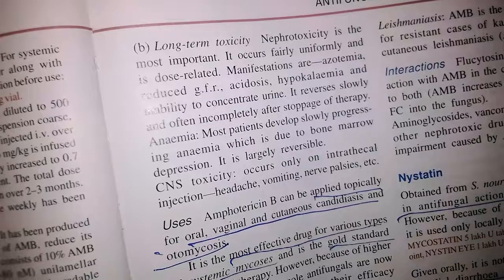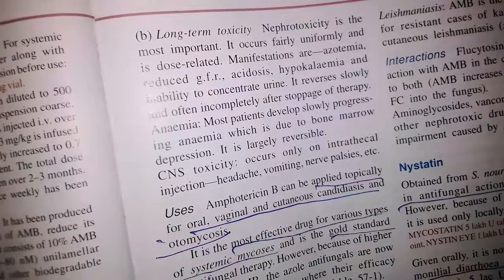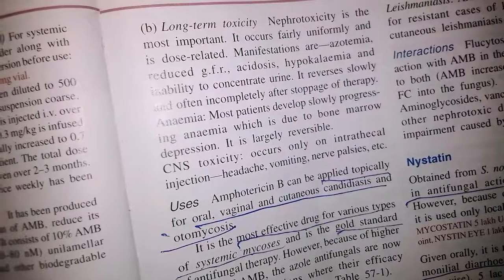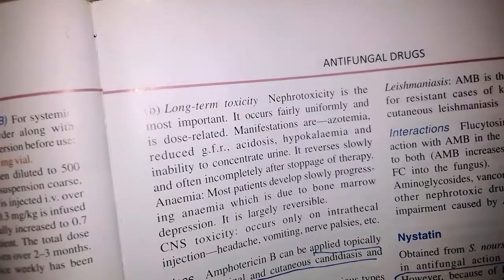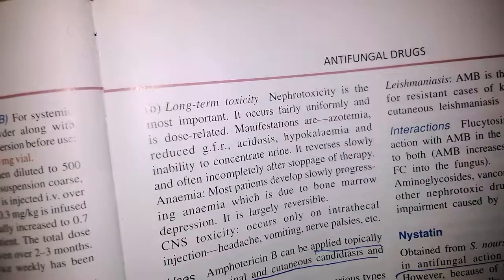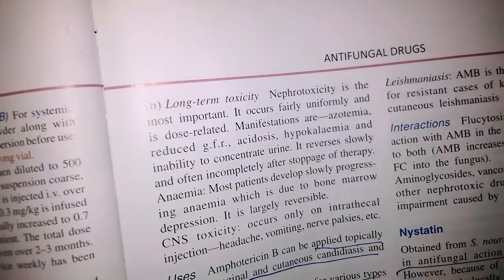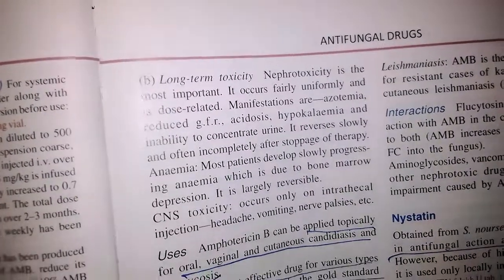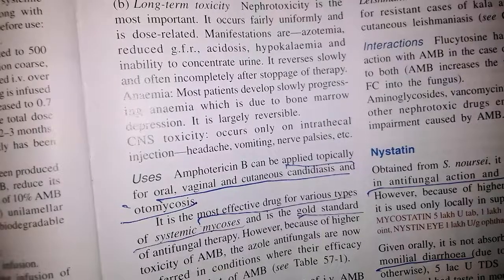Coming to long-term toxicity, mainly two things happen: one is nephrotoxicity and the other is anemia. Nephrotoxicity manifests in the form of azotemia, reduced glomerular filtration rate, inability to concentrate urine, and hypokalemia. After discontinuation of the drug, recovery from these effects is very slow, and sometimes the recovery is not complete. Some residual impairment will be present after discontinuation of the drug. Coming to anemia, this is mainly due to bone marrow suppression, and it resolves completely after discontinuing the drug.